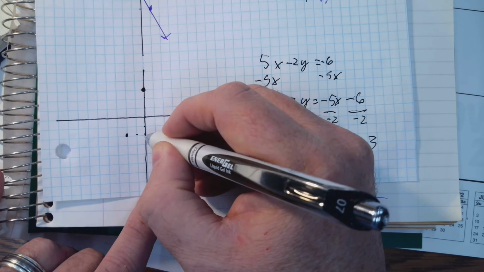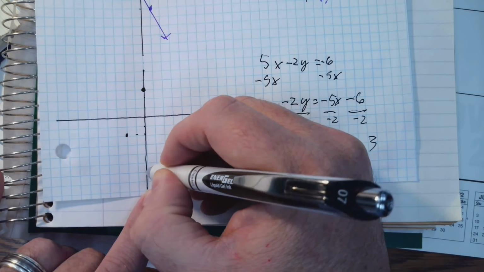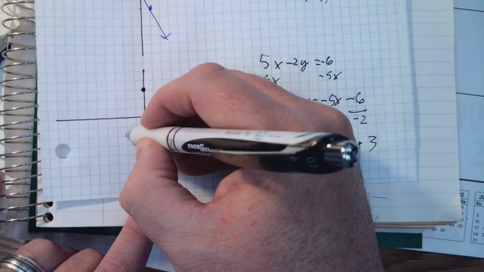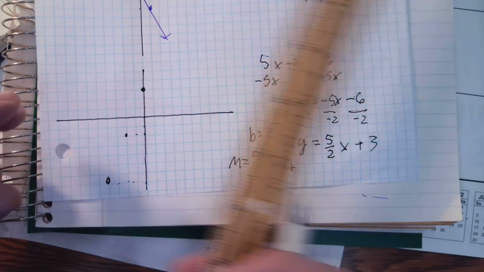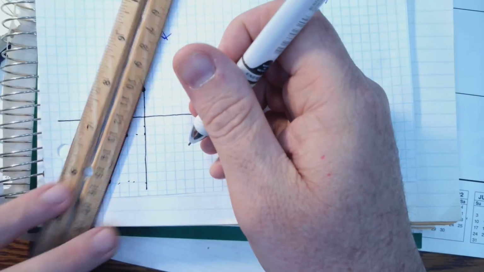I could probably keep going. 1, 2, 3, 4, 5. Well, no, from here. 1, 2, 3, 4, 5. 1, 2. And then that makes my line. And that is your notes.